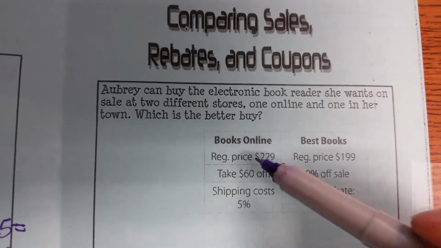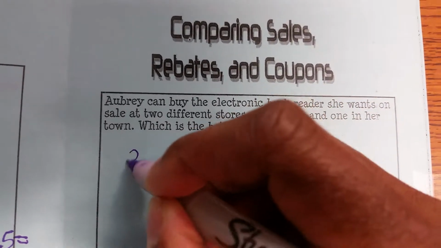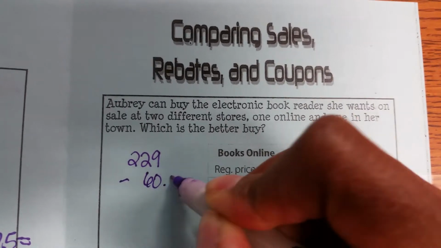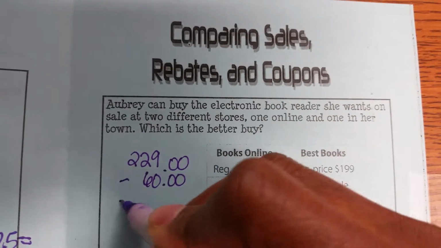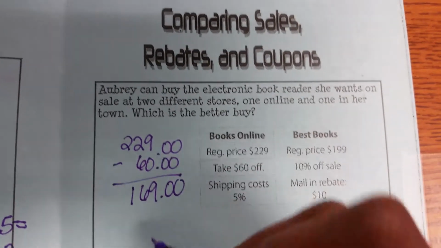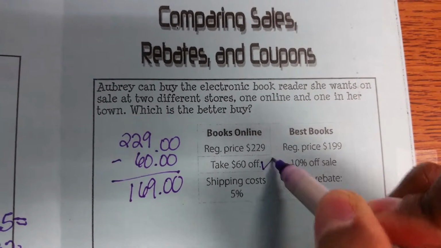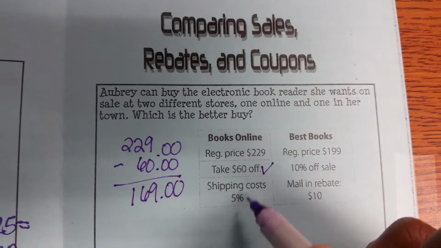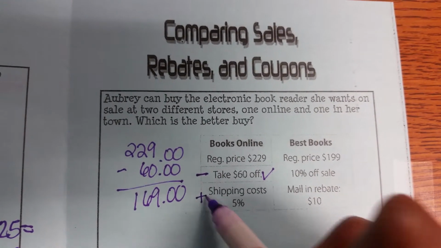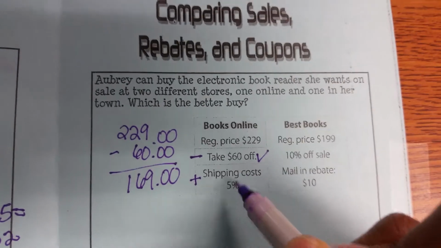Okay, so we'll take the one from Books Online. It says $60 off, so we'll subtract 60 from that, and we get $169. Okay, check. Okay, shipping cost is 5%, so this is not subtracting. This is going to add shipping costs because it costs us to ship.